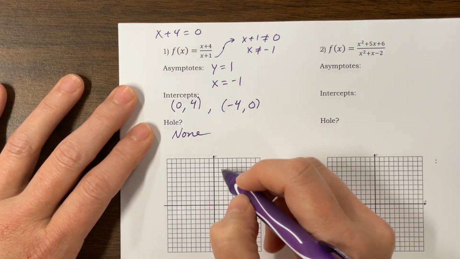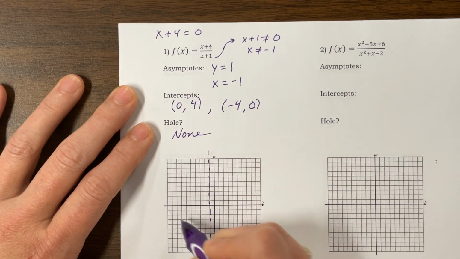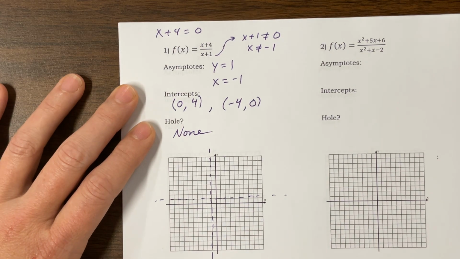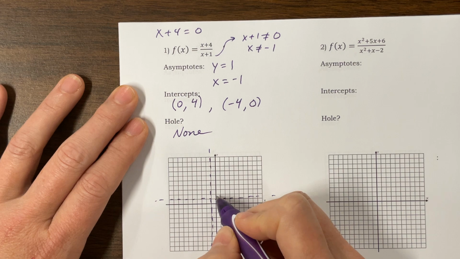So now we're going to come along and draw an asymptote at negative 1. We're going to draw an asymptote at positive 1. And then we're going to put in our intercepts at 0, 4 and 1, 2.